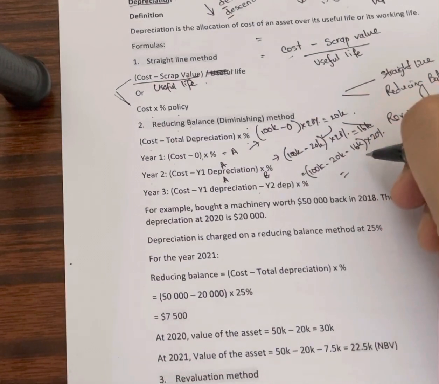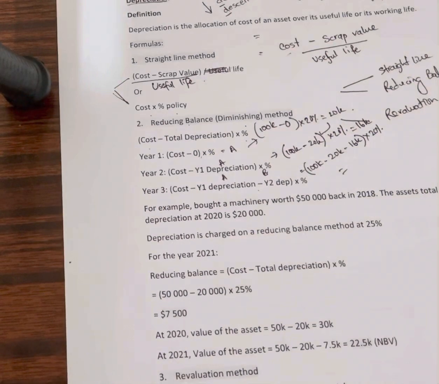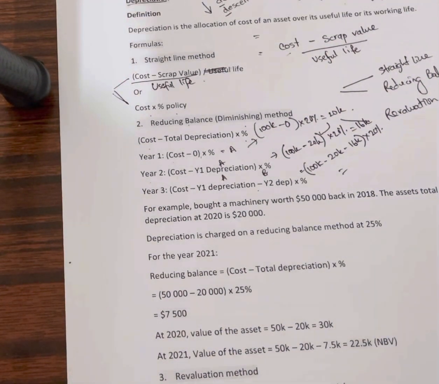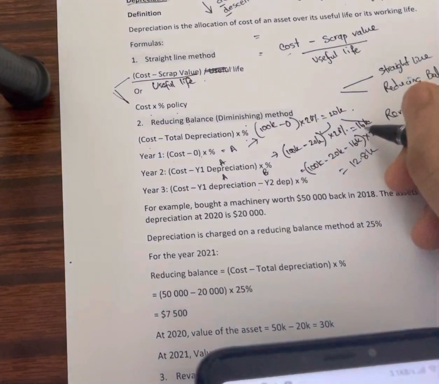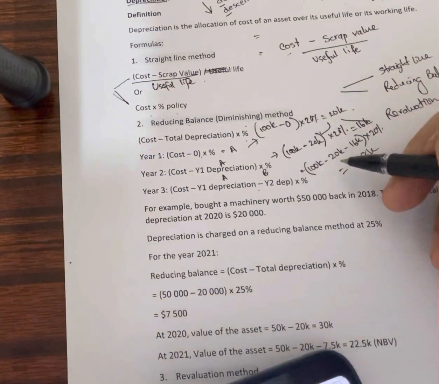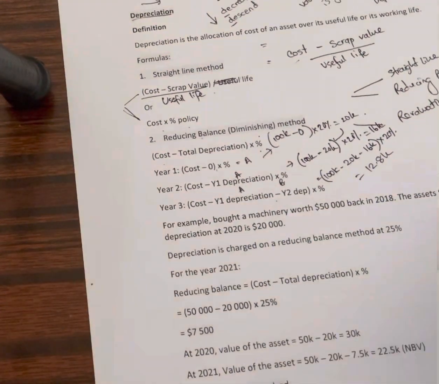And then you should get your answer, which, now this one will be a bit difficult. I'm going to just use my calculator. I always say that man's best friend is calculator. So 100 minus 20 minus 16 into 20%. So you should get around 12.8K. That's assuming I got this figure right. But do you get the method and all that? It's fine. Okay. So, I've got an example here.